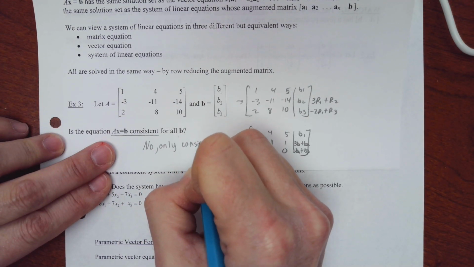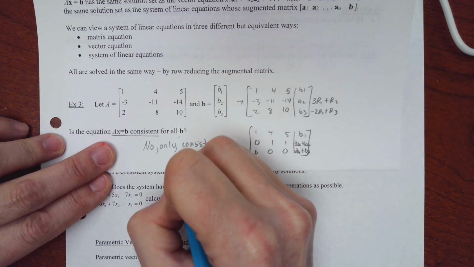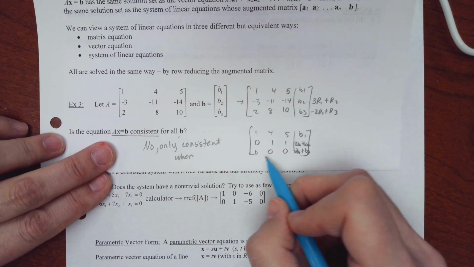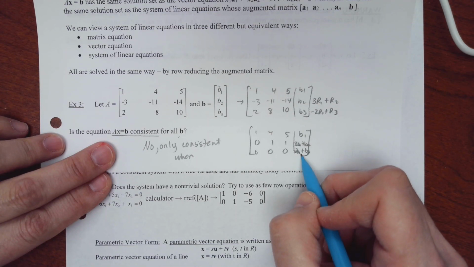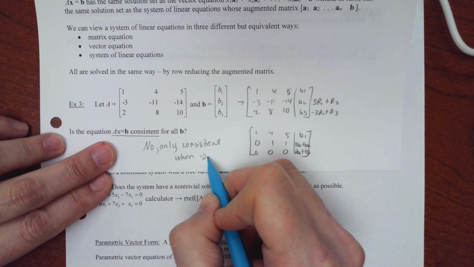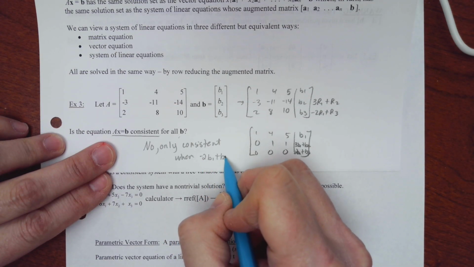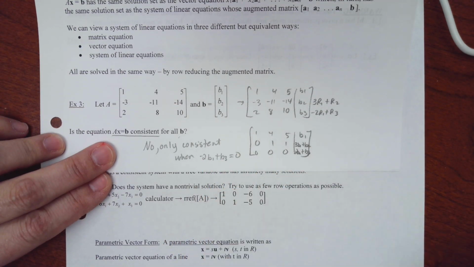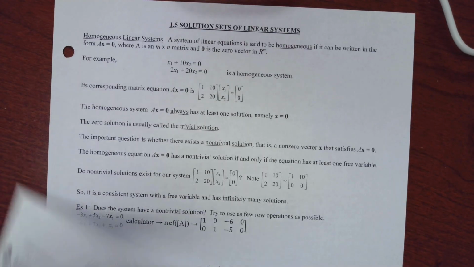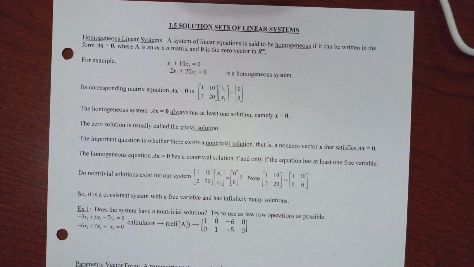consistent when, so basically this has to be 0. It can't be 1, or that would be a no solution. So only when negative 2 B1 plus B3 equals 0. So that's my condition. All right, so moving on back here.